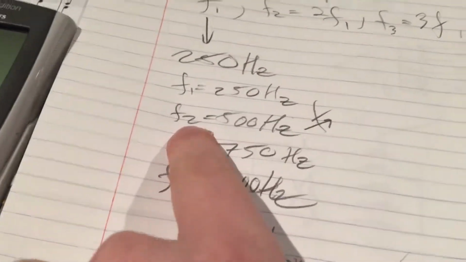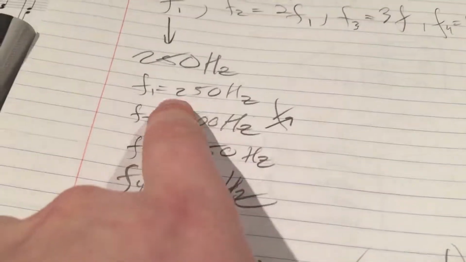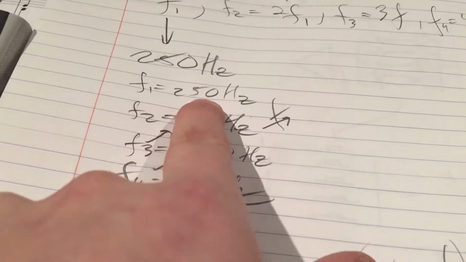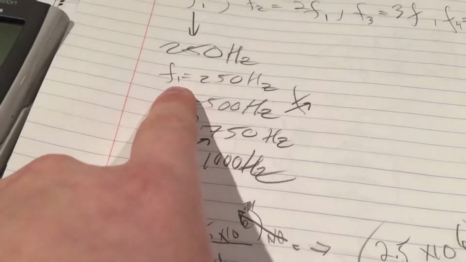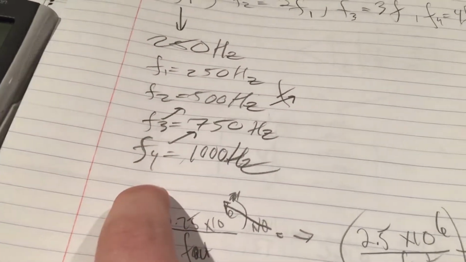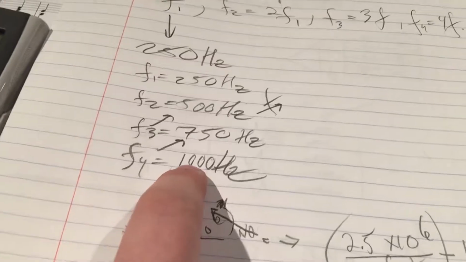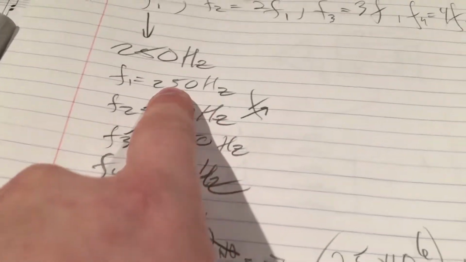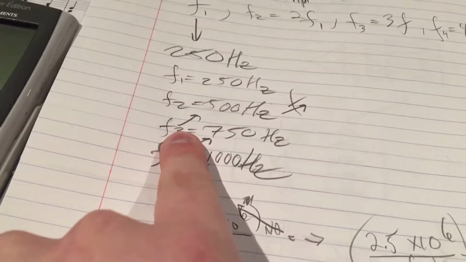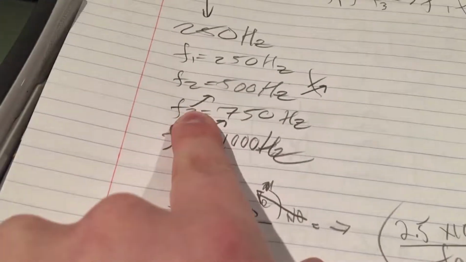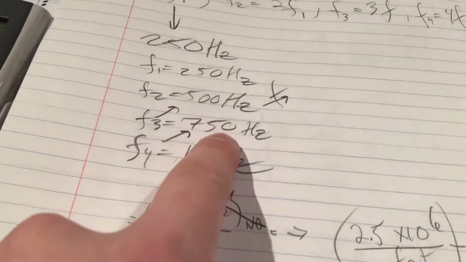I then decided that I would make a second frequency, which was 1.5 times our fundamental frequency of 250 hertz. This ended up being 375 hertz. The numbers after F1, so F2 through F4 and beyond, do not correspond here with the values I ended up choosing. That's because I made F2 1.5 times the original or fundamental frequency. F3 was twice the fundamental frequency, so 500 hertz. F4 was 3 times the fundamental frequency, so that was 750 hertz.